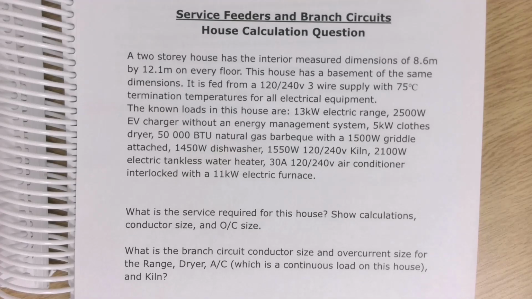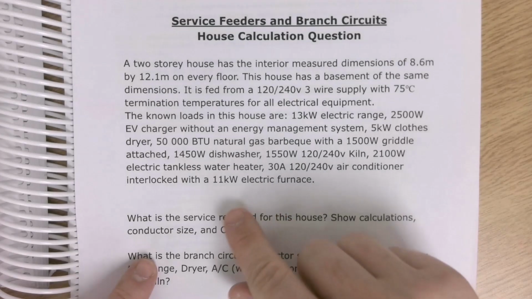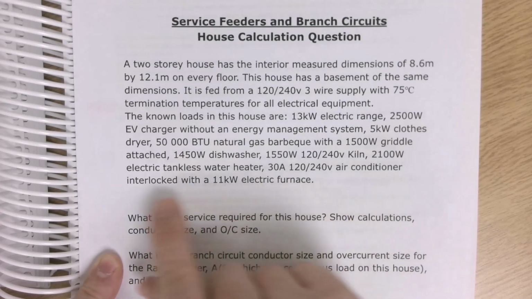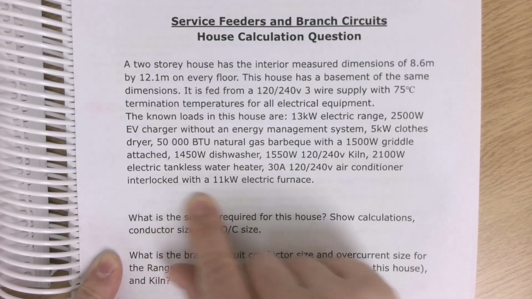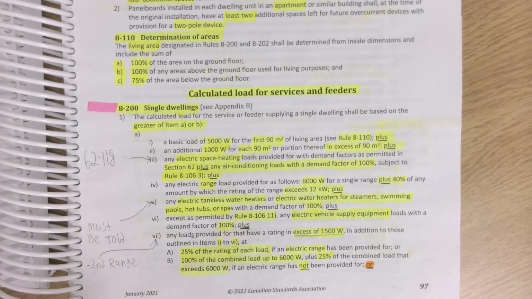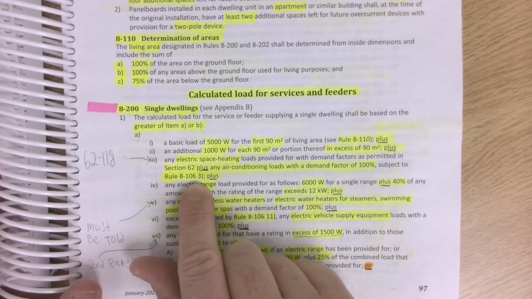And so what that means by switching the modes is that the thermostat will not run cooling at the same time as it will run heating. And so because of that, we could say in that kind of application that the air conditioner is interlocked with the furnace. And so let's look at what that means towards our calculation, because it talks about 8-1063.